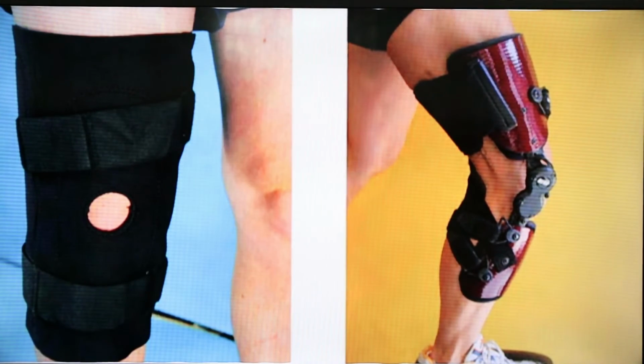This is the hinge knee brace. It's a functional brace, right? Yeah.